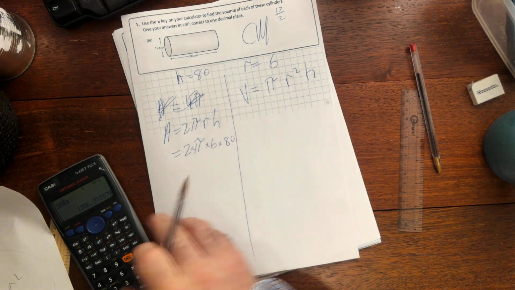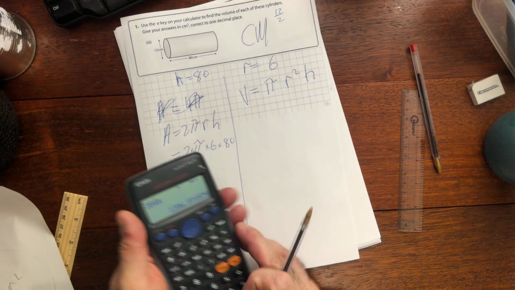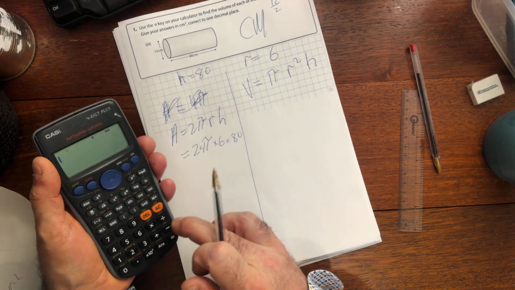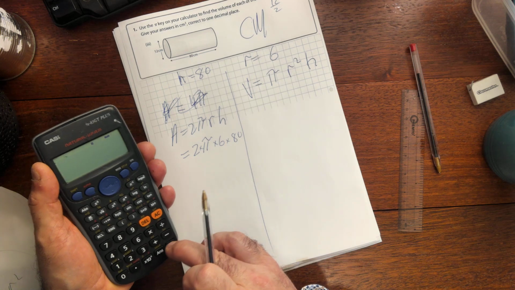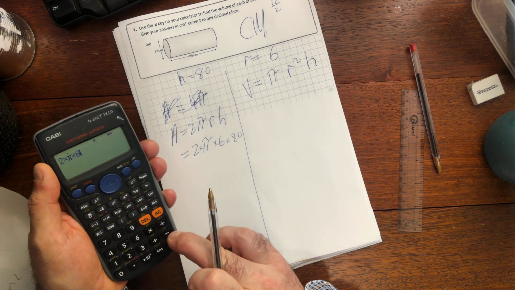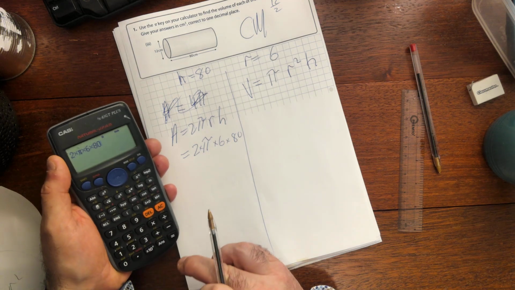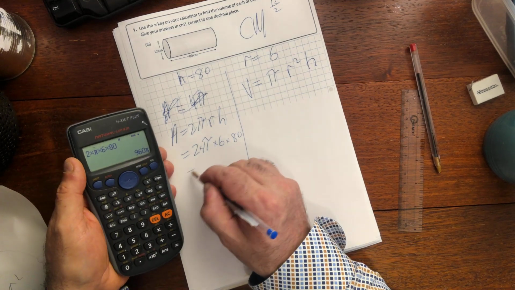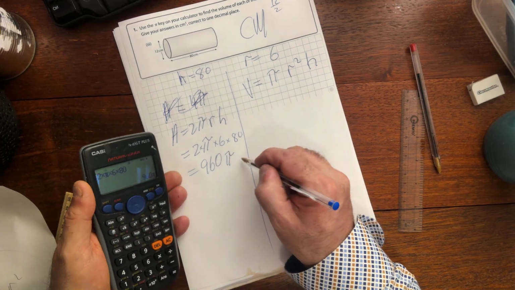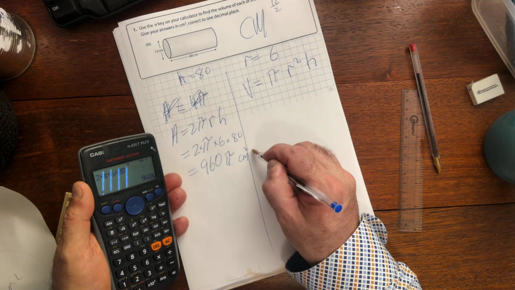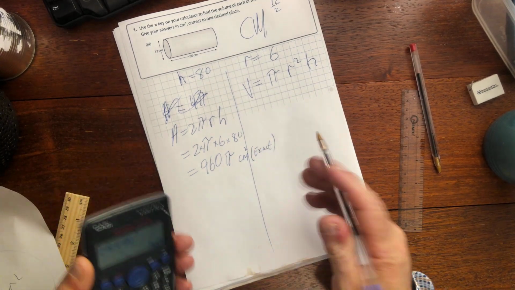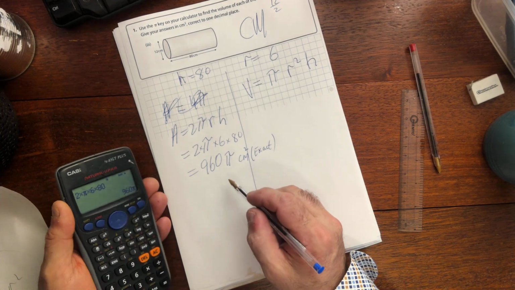So we've that done, we've this done. Now it's time to get this guy calculated, at least in terms of pi. Okay, so I'm going 2 by pi by 6 by 80. Okay, and I'm getting equals 960 pi centimeters squared. Now you can say exact, and sometimes if there's any doubt, but you don't have to now, it's kind of obvious.